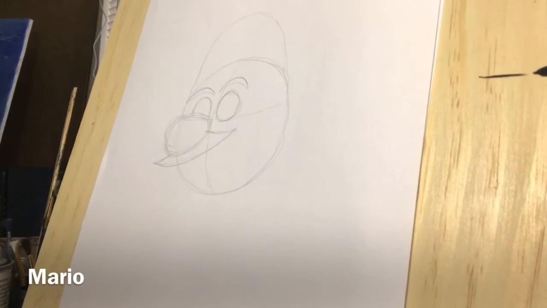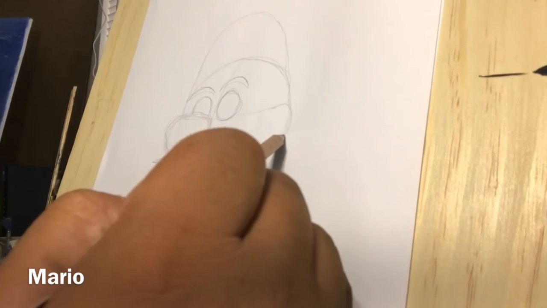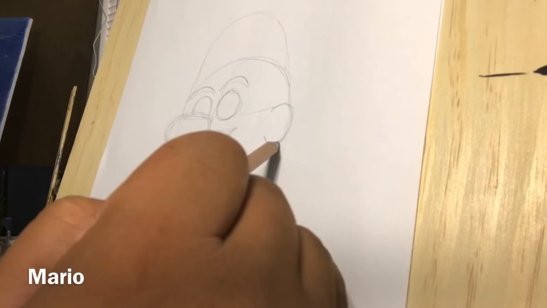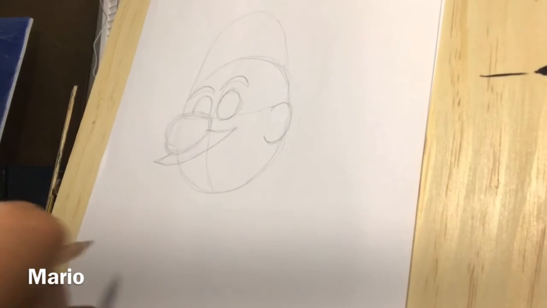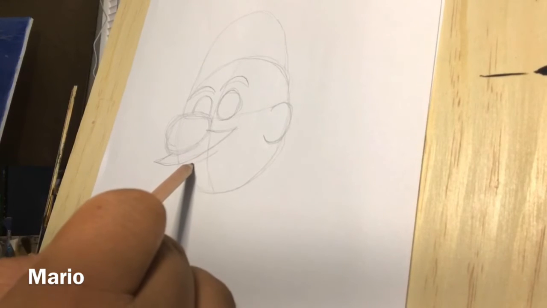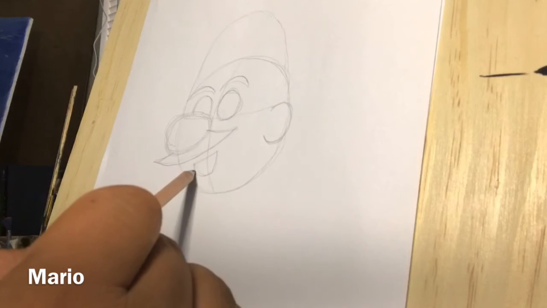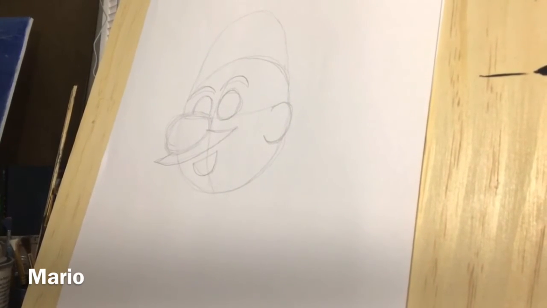Now the next shape we're gonna do is his ear. It's like a little open circle in a way. Like a backwards C, let's say that. And then we're gonna draw this opening of his mouth. Let's go. That's how you sound, right? You got that?